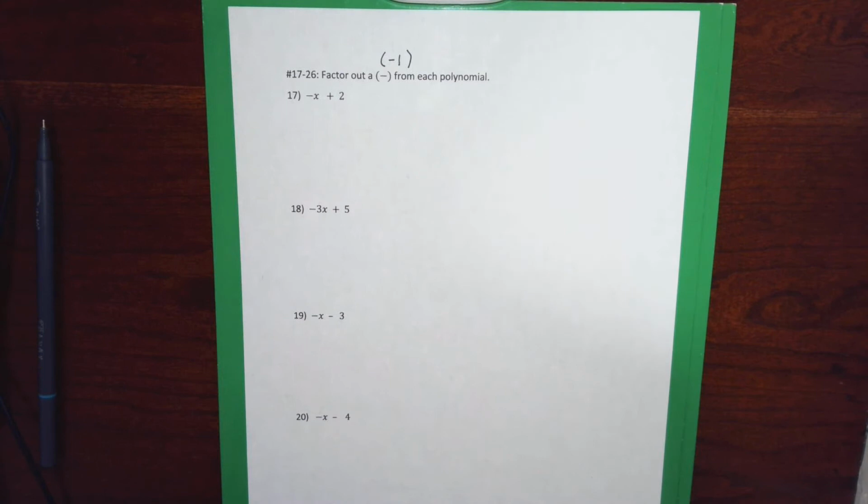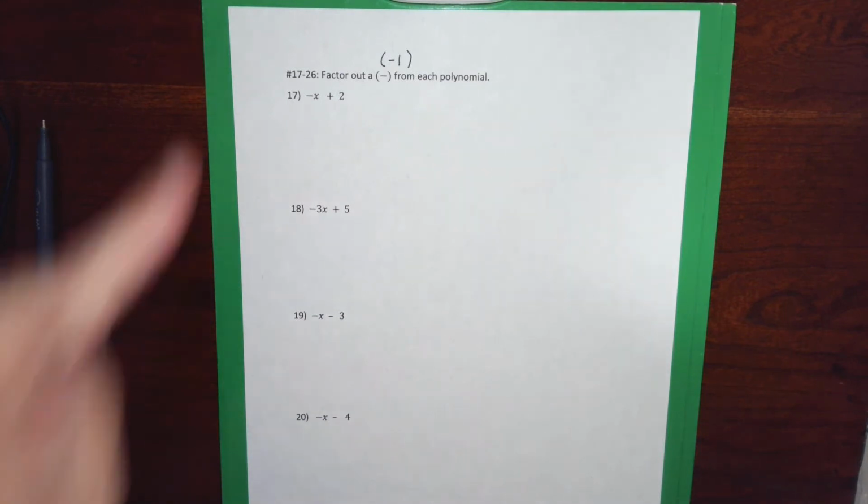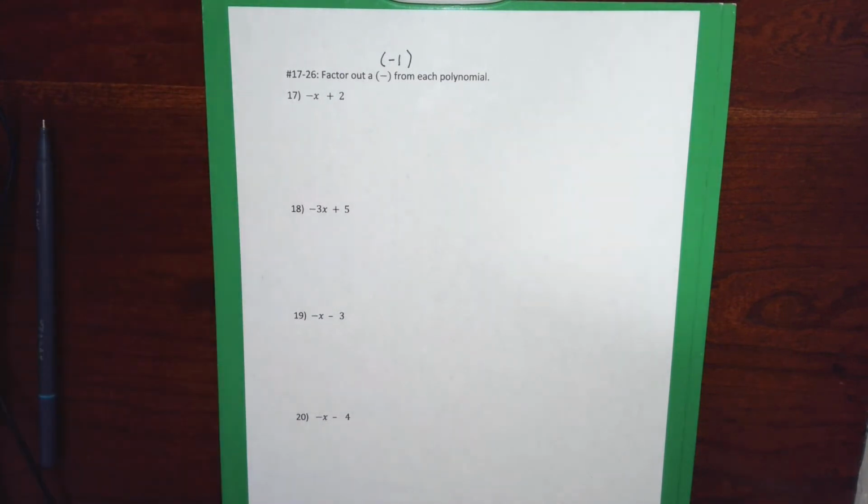So there isn't a common factor, but the first term in each of the binomials on this sheet is a negative number. And generally, if we have a binomial that leads with a negative number, it's common to rewrite it by factoring out a negative or rewrite it by factoring out a -1, which is equivalent. So let me show you how to do that.